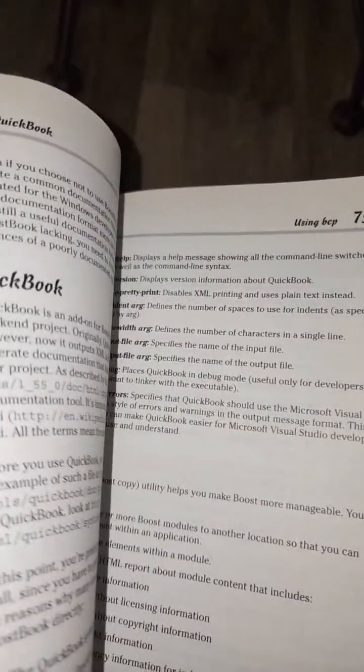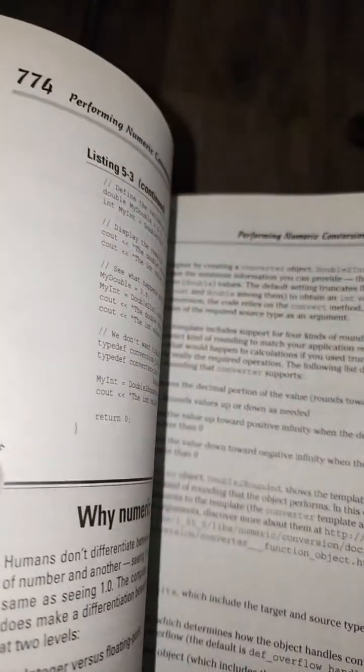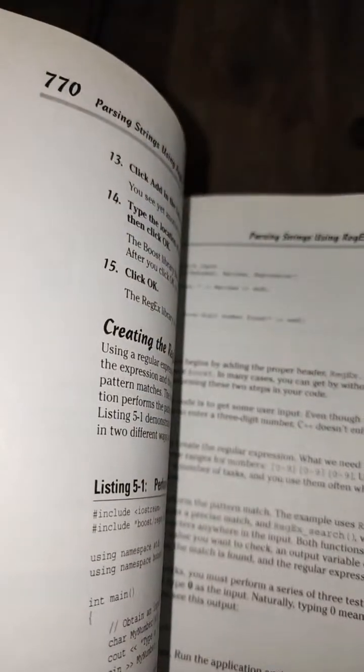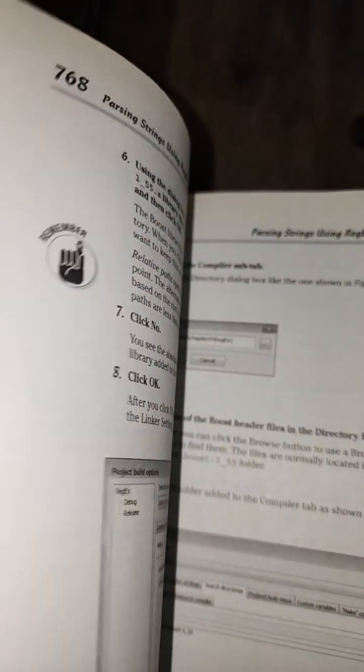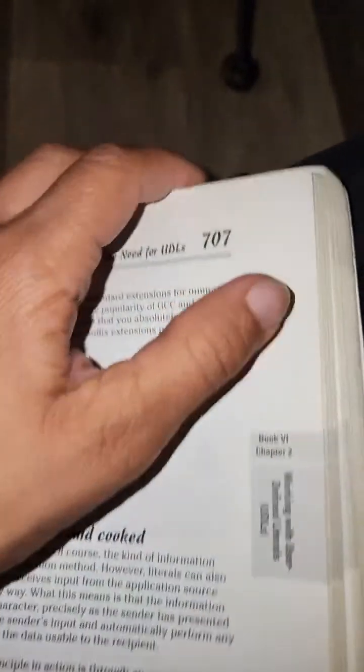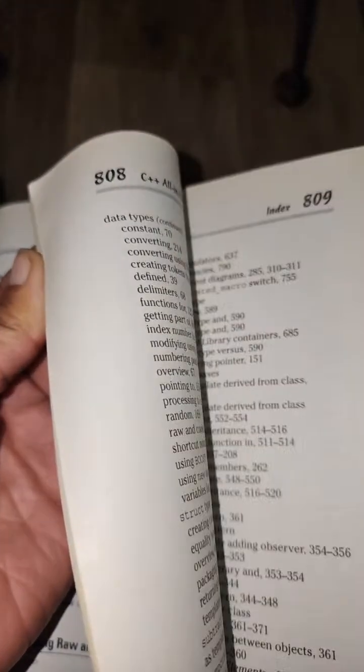I'm pretty sure Boost is considered part of the regular material. Either way, for sure this is 707, and the last page of the appendix is just before the index.